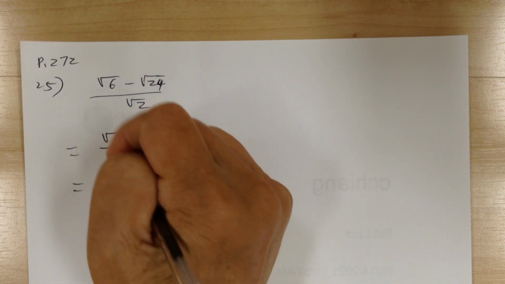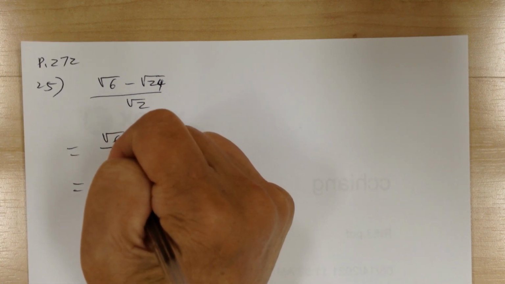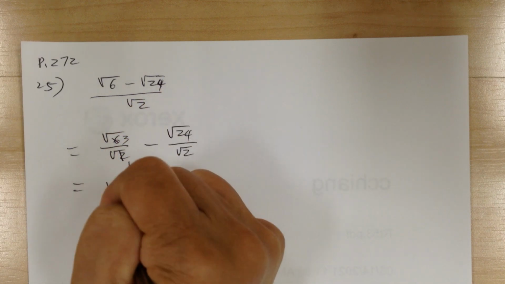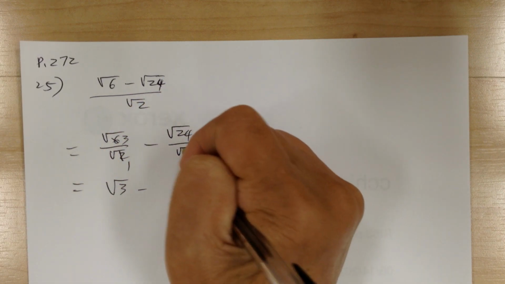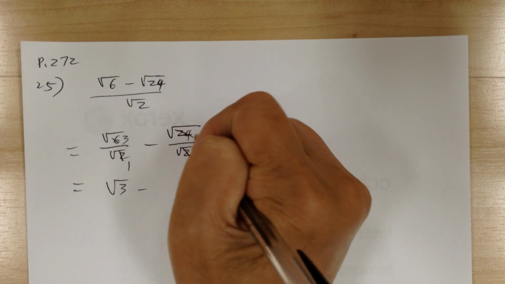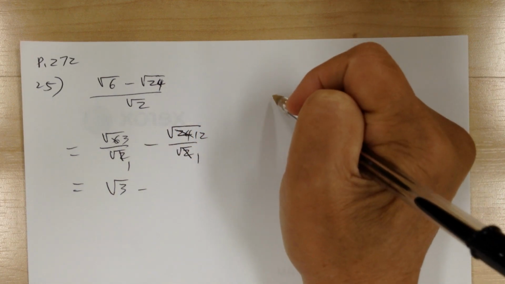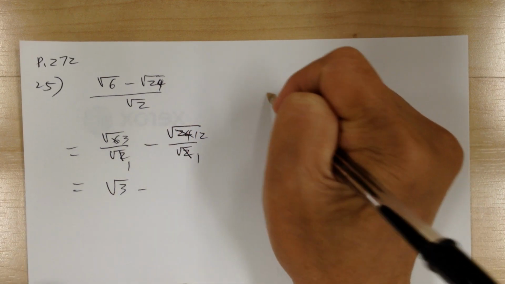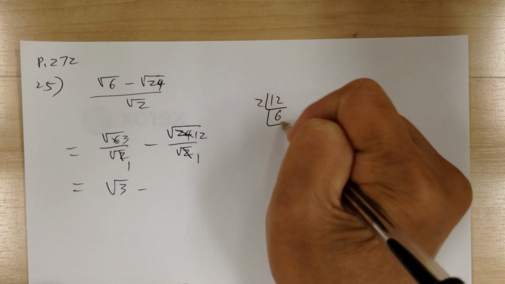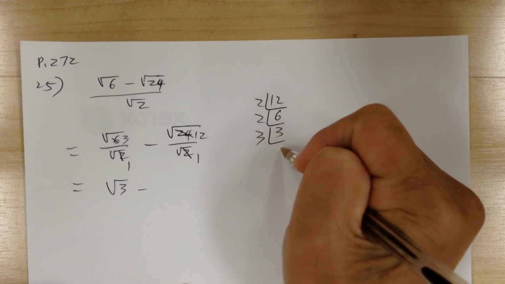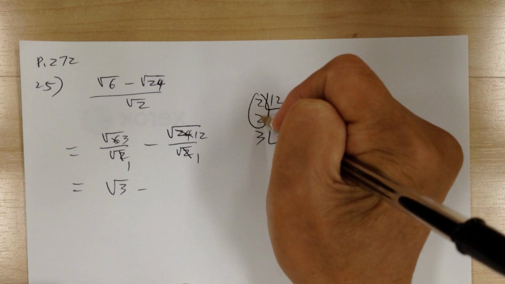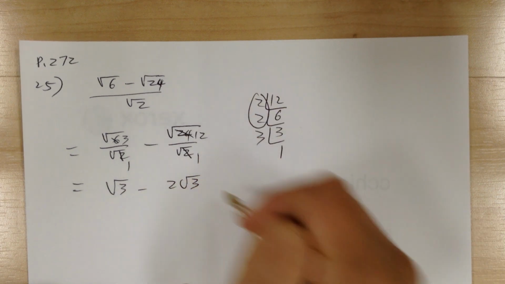So these are radicands, so you can divide by 2, radicand 2 should be 1, 3. So this becomes square root of 3. This one again you can divide, so it becomes 12. And you can go off to the side, so this becomes square root of 12. So divide by 2, get 6, divide by 2, get 3, divide by 3, get 1. So this becomes 2 square root of 3.